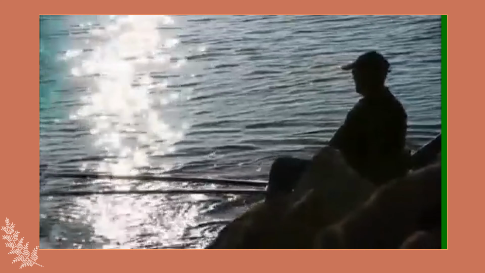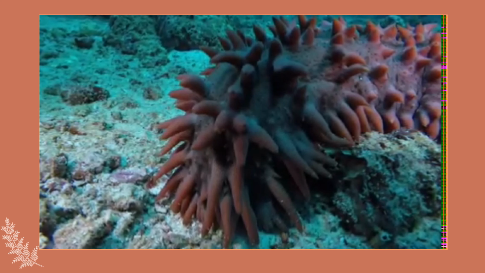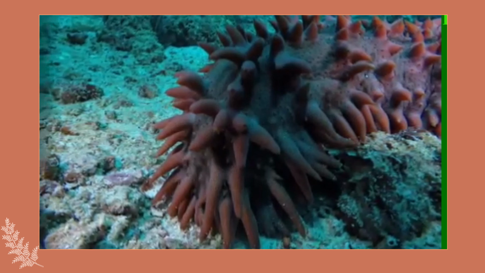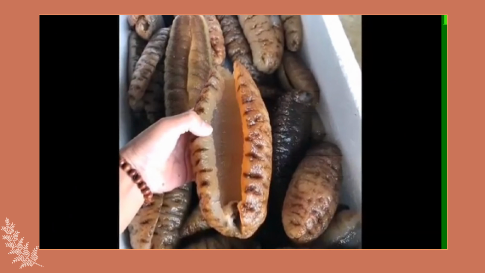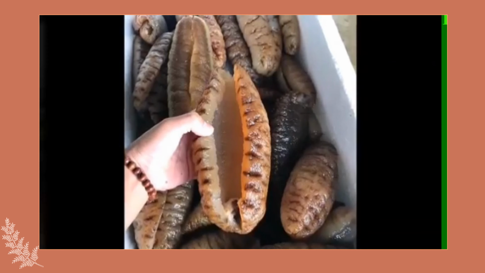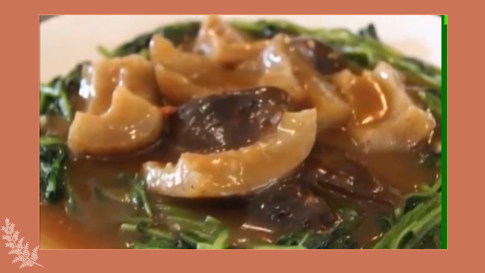One of the fascinating things about the sea cucumber is that it is very high in chondroitin sulfate, which you may be familiar with as a treatment for joint pain and arthritis. Sea cucumber also has the highest concentration of chondroitin sulfate of any animal, and it is used very effectively for joint pain and arthritic pain.